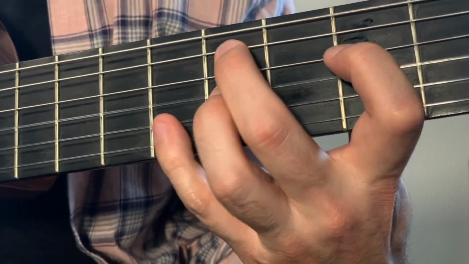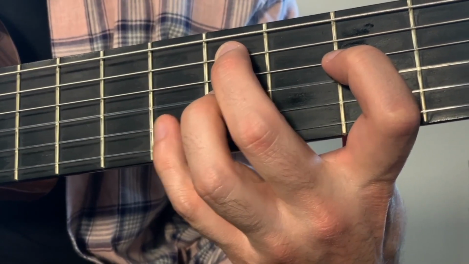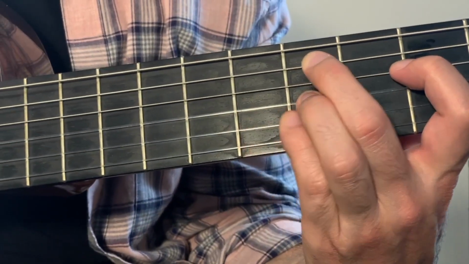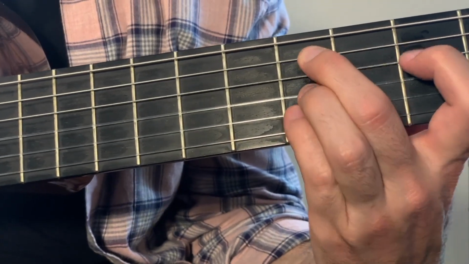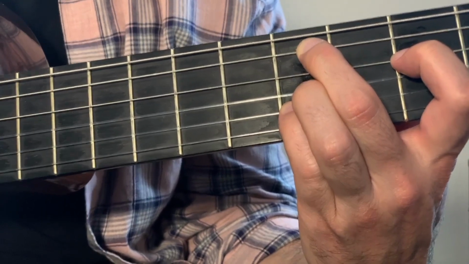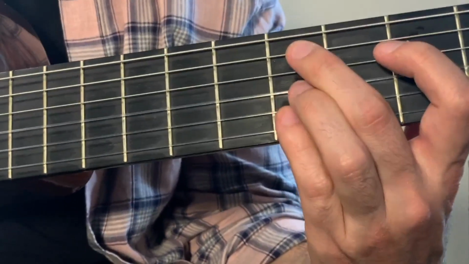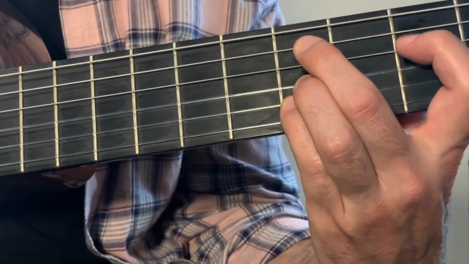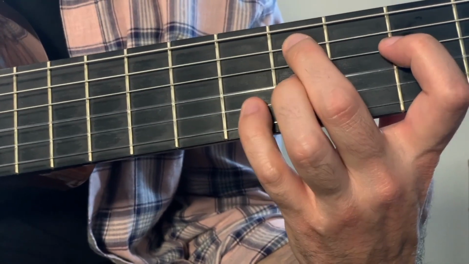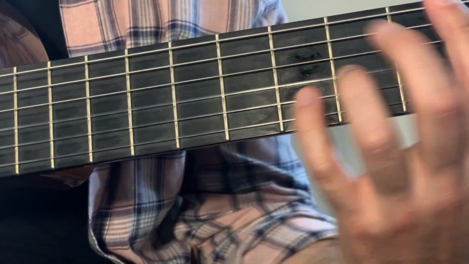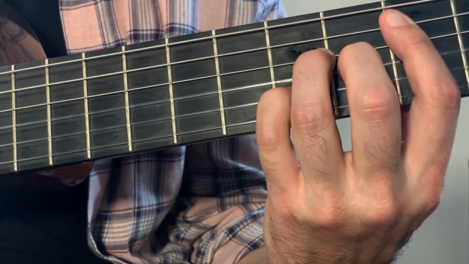Now this first chord here, guys, also sounds really nice if you get your pinky and bring it back. Let's go D minor 7 9. I absolutely love this chord, like 100% love. But sometimes, depending on the song, this might sound better.